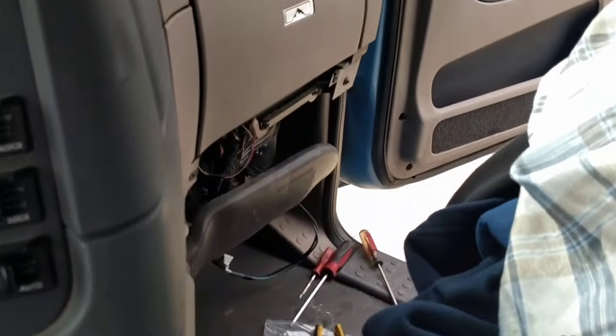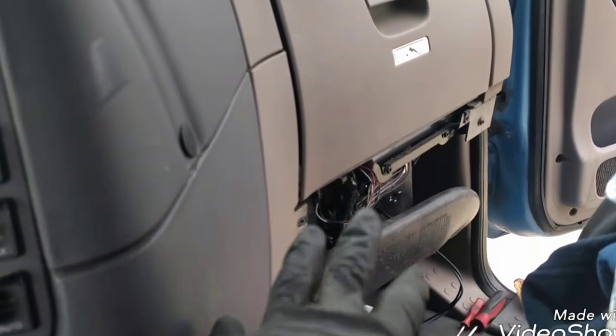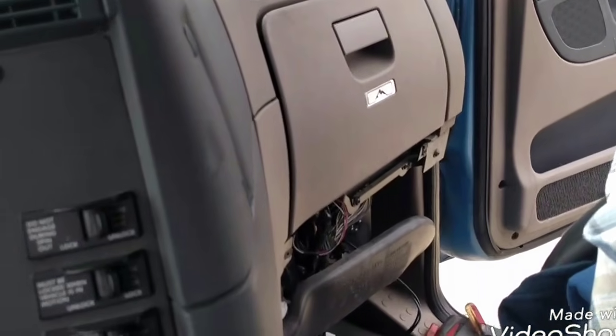Now all we need to do is to install all those covers back where they're supposed to be, and we're done with this truck. Thank you very much for your time. Have a great day.